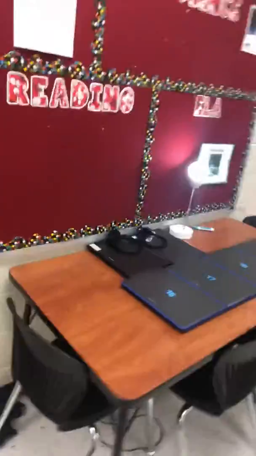So we have our technology set up back here. They use technology for a variety of things. Any research papers or research activities that we're doing in class, they can use the technology for. I also have technology stations during both our literacy station block time and our math station block time. So our technology gets utilized a lot in here.